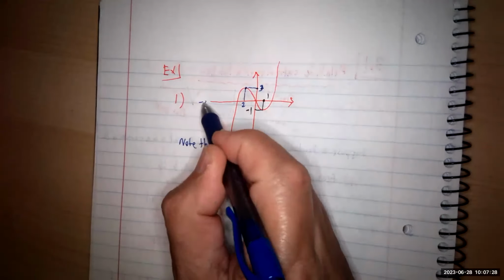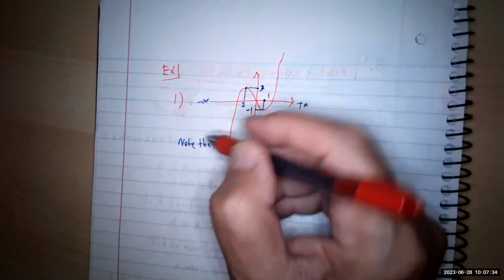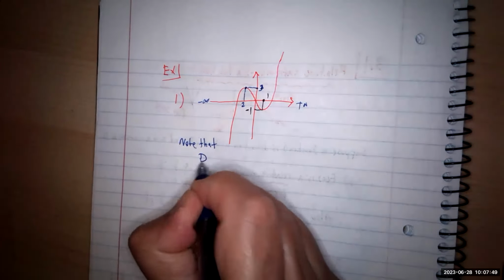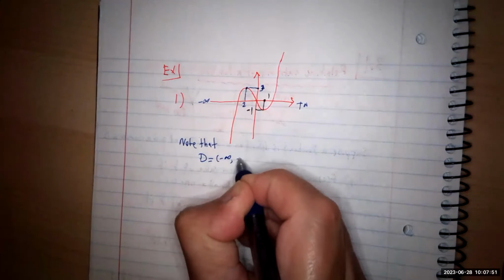You can go to the right and to the left forever, because this is going up, up, up, and this is going down, down, down. So the domain is all real numbers, from -infinity to +infinity. That's the domain. Now you look for the maximum and the minimum.